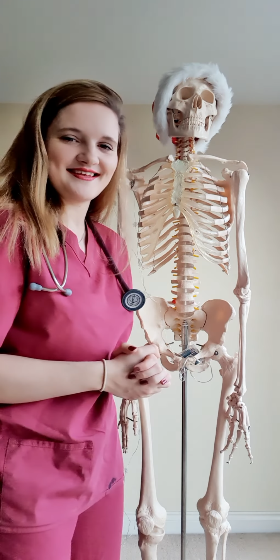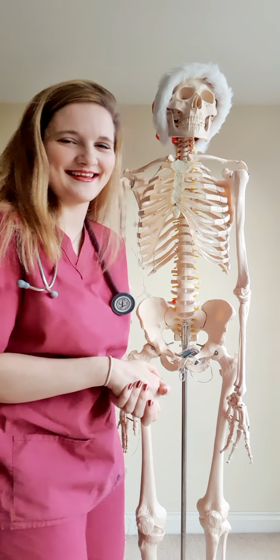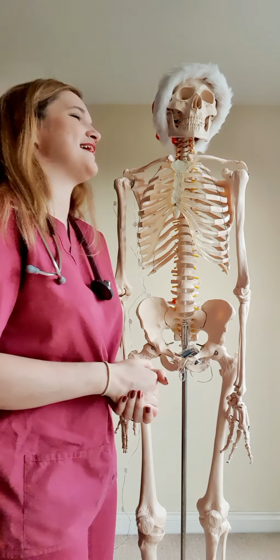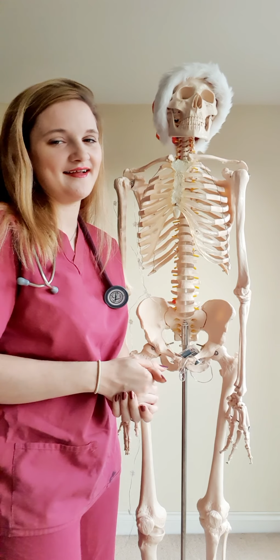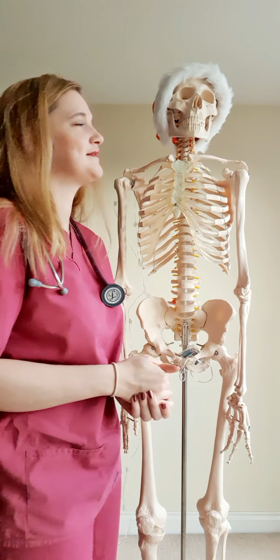Oh, sorry, I haven't said, have I? This is Kenny. I'm really bad at introducing. This is Kenny. I've had him for a little while. He was a present from my wonderful family over here in the UK.